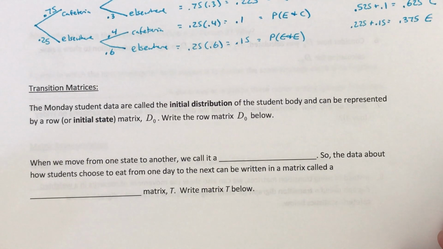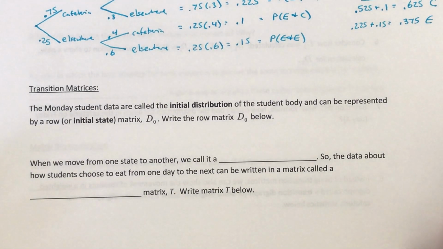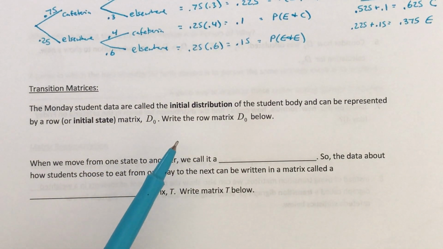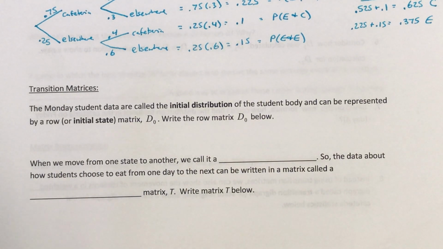All right, so this leads us into transition matrices, which we have seen a little bit earlier this year as well. It says the Monday student data are called the initial distribution of the student body and can be represented by a row or initial state matrix D sub 0. They want us to write that below.